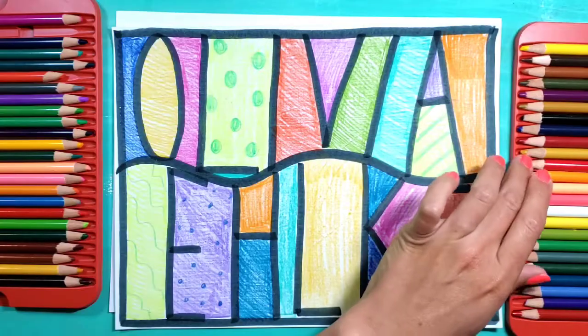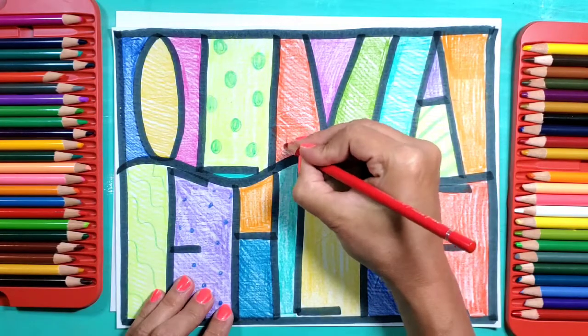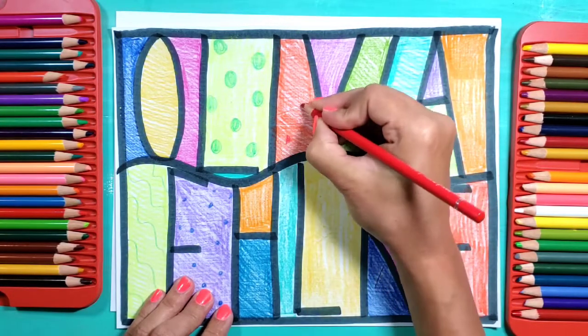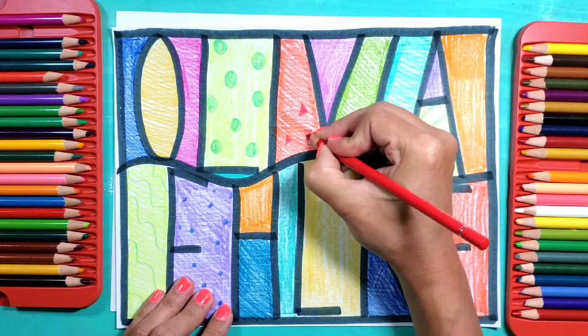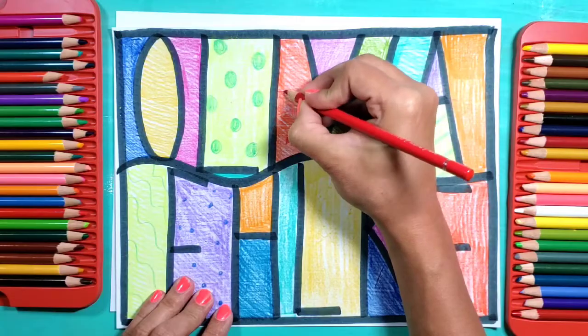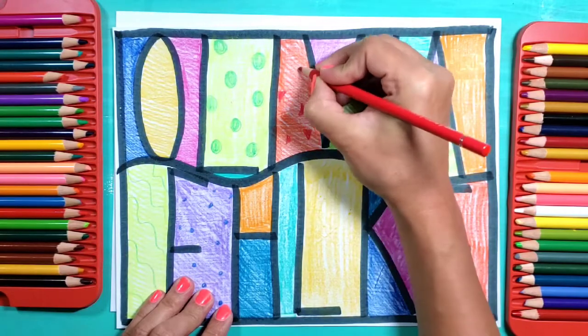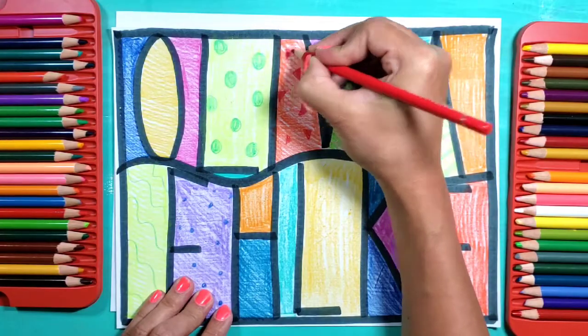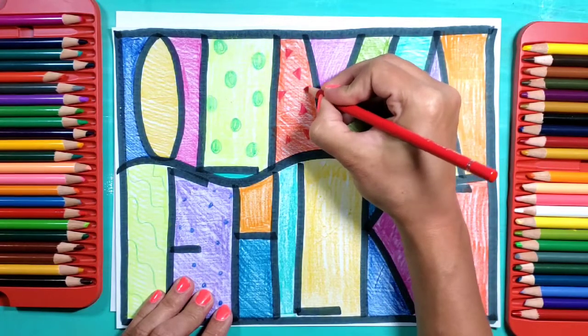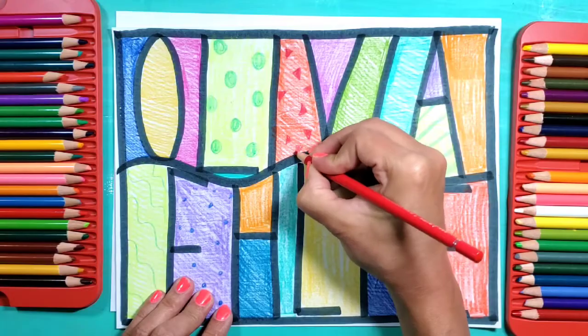I also am not going to add the polka dots or stripes or whatever designs on every single area that I colored in. I'm just picking and choosing a couple different ones to add those little elements to. Here I'm just using a darker red to make triangles inside of an orangish red.